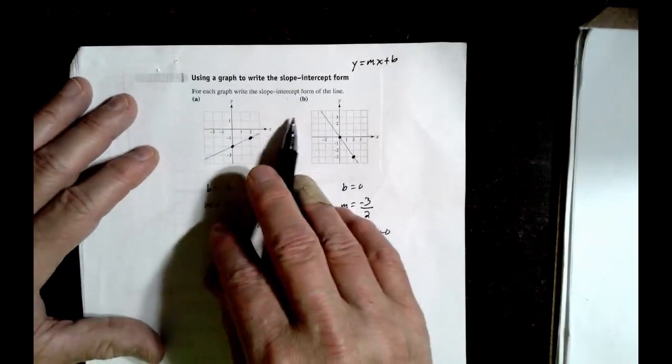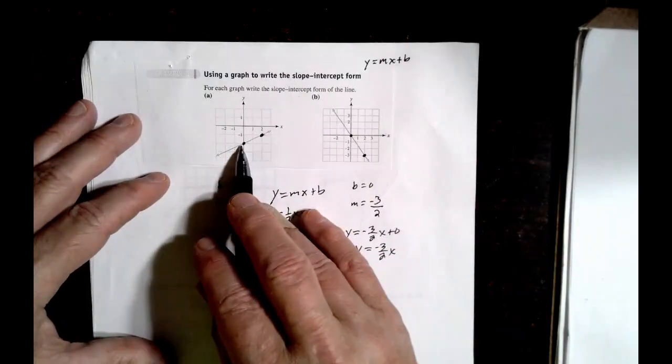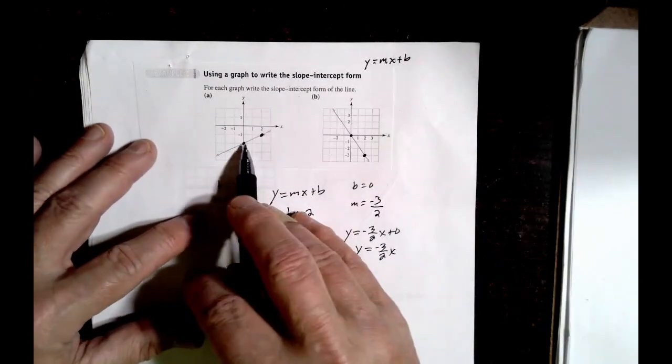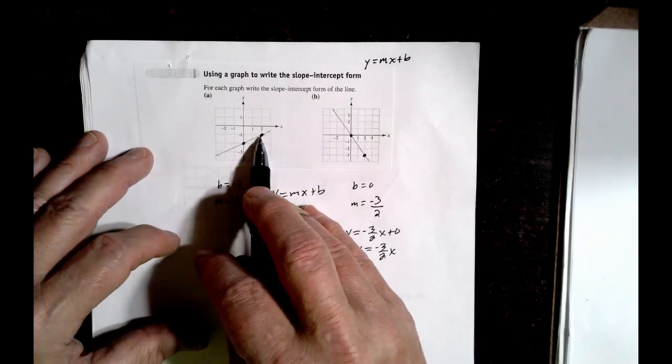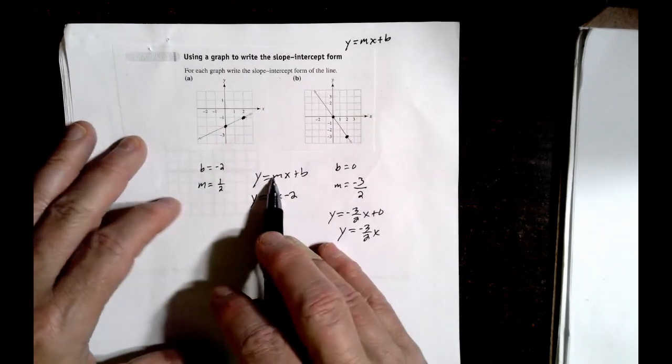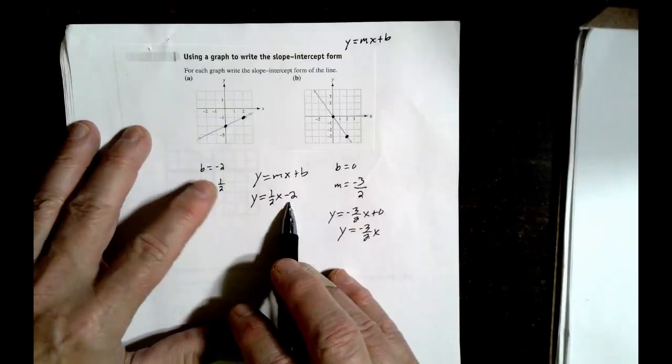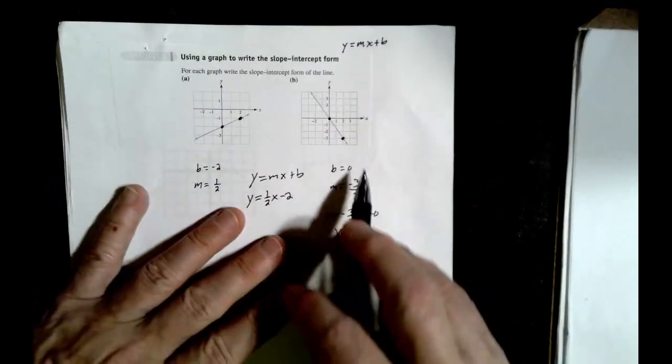All right, so for each graph, write the slope-intercept form of the line. So we have to find both things. Well, your y-intercept here is -2. That's your b. And what's your slope? Rise 2, run 1, so 2/1. And so you plug in 2 for m and -2 for b. You got it.